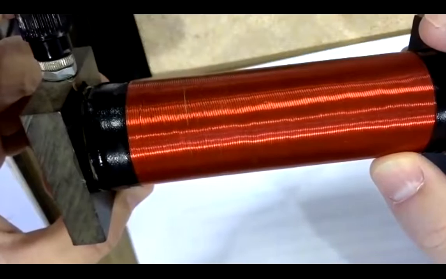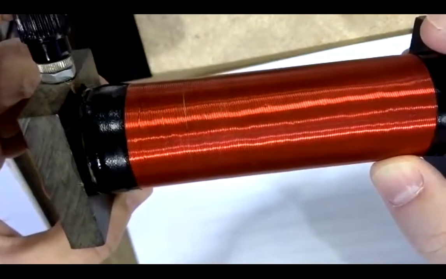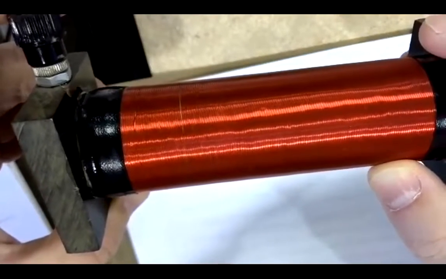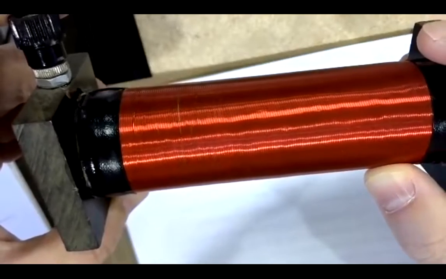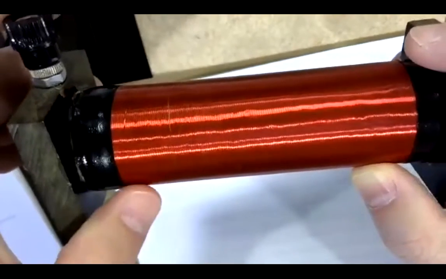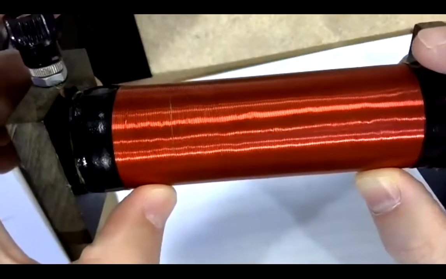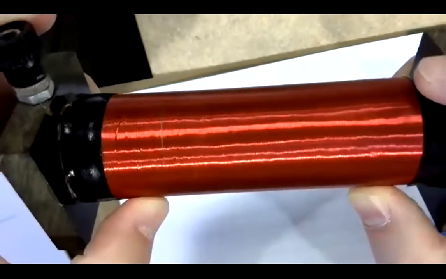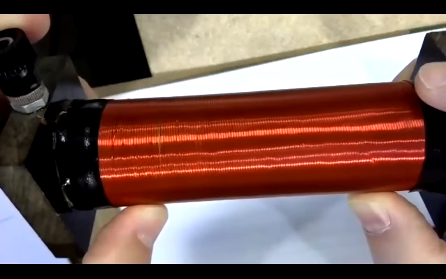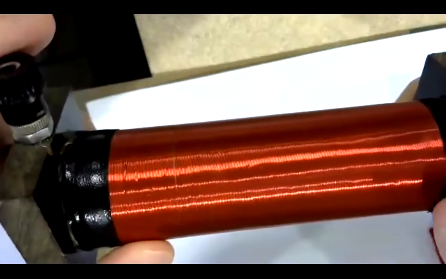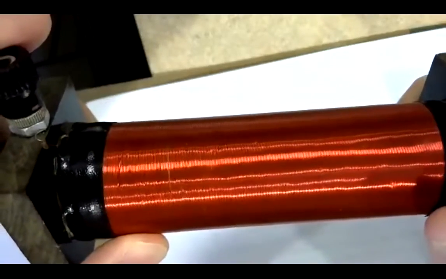Yeah, I can see individual wires wrapped around this, and they are probably about the same thickness as your hair. You guys can take a look.